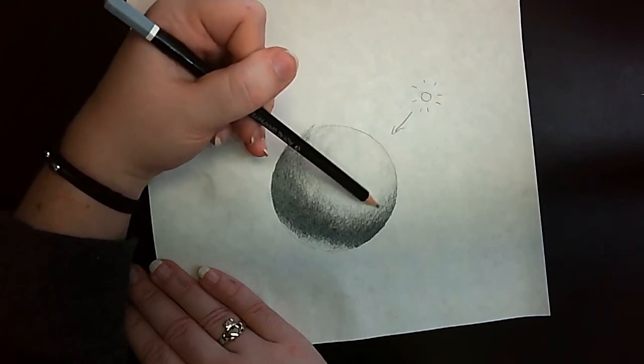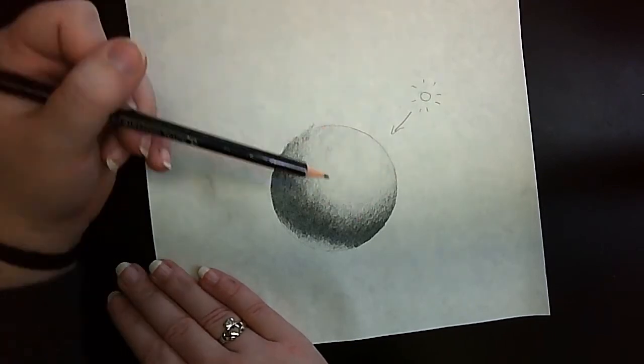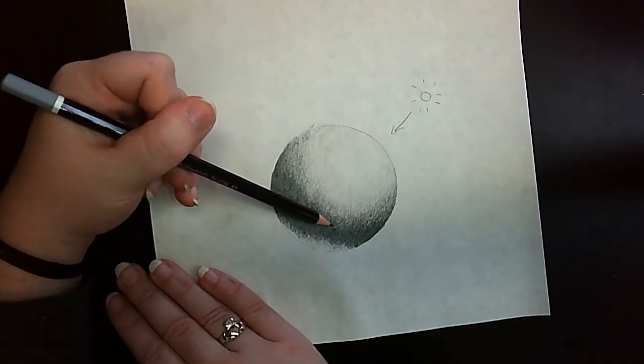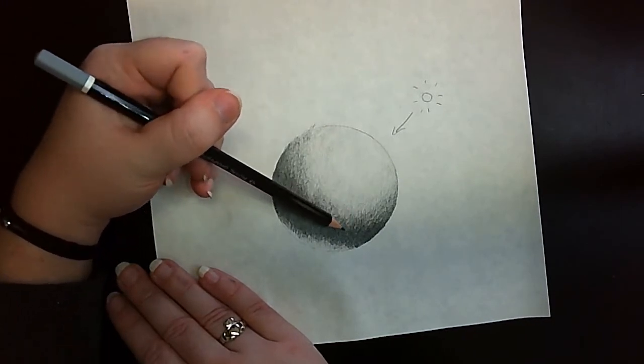Just another light layer of graphite to help the surface look a little bit more curved.